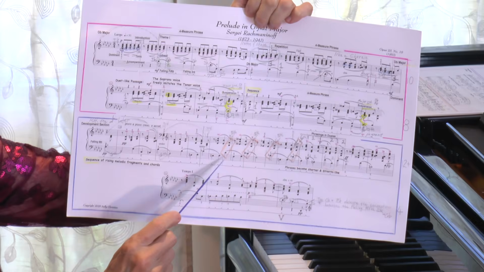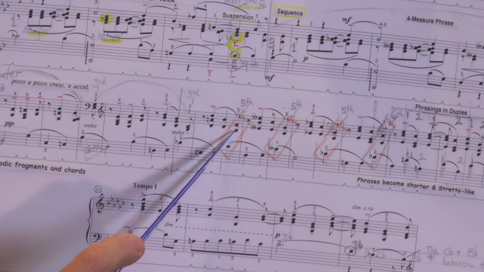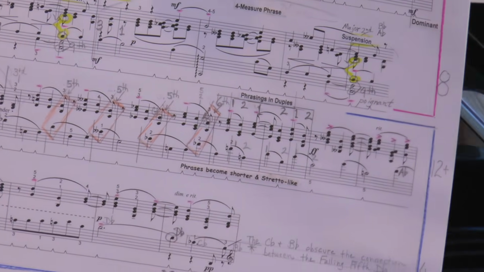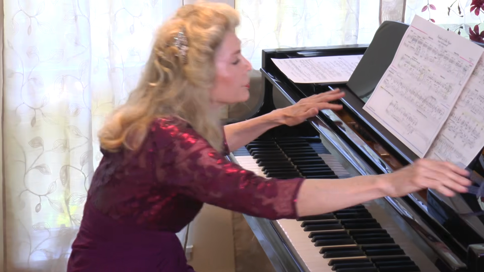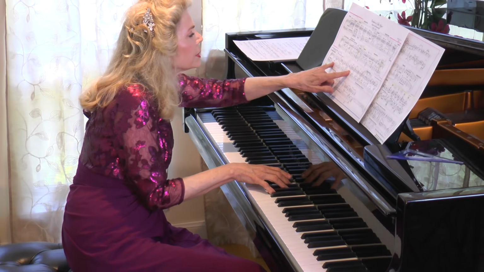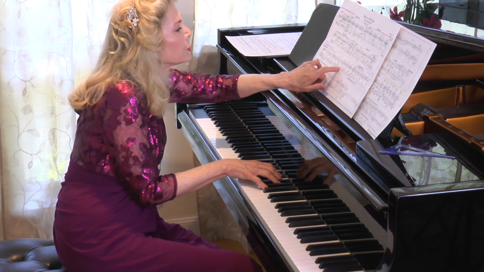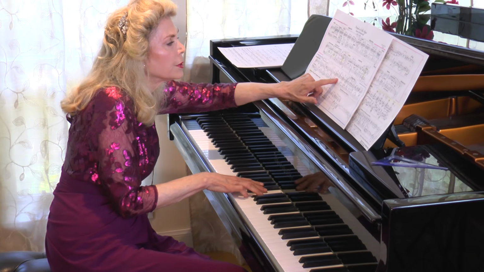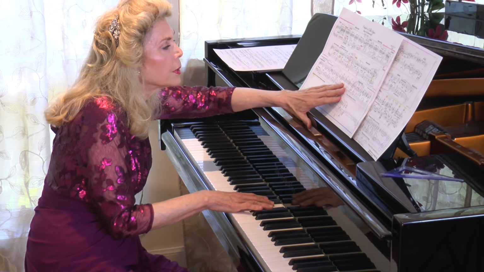But notice in here that I put for myself these orange brackets, 1 2 3 4. Now I'm going to play those because I had to identify in the right hand, I had a 5th. This is 19. Looking at my measures, 20, 21, 22. And then it goes up a half step, still a 5th. And then a 5th. And a 6th.